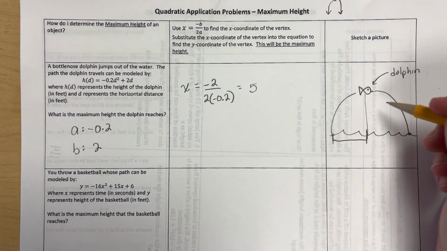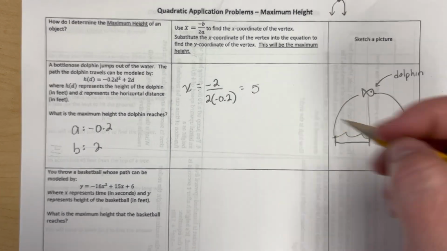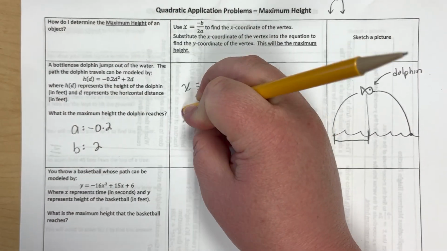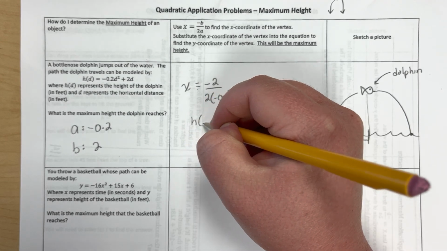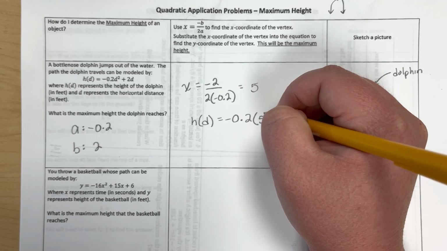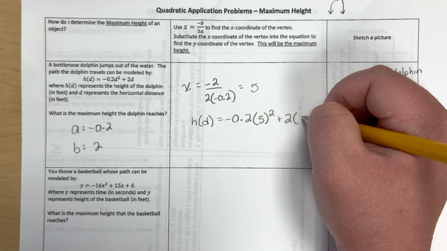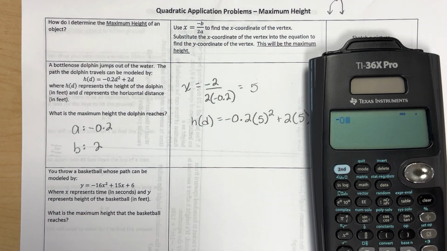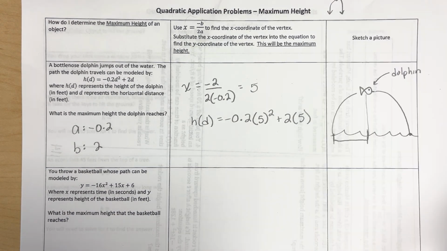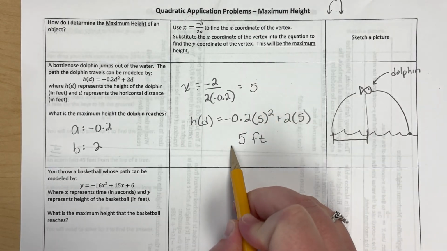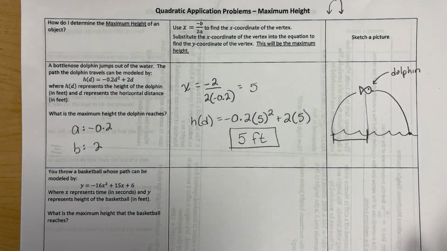Now let's plug that back in to find out how high the dolphin is at that moment in time. So y, or in this case it's h of d, you can write it either way, equals negative 0.2 times 5 squared plus 2 times 5. And once again, I'm just going to plug that straight into my calculator. And I get 5 again, which is unusual. You don't usually get the same thing. But this means that the maximum height the dolphin reaches is 5 feet.